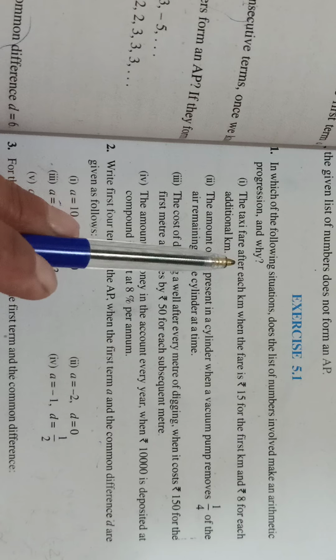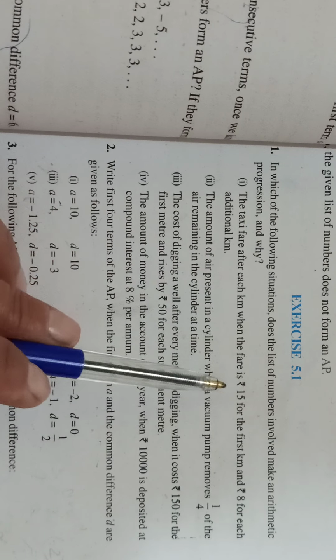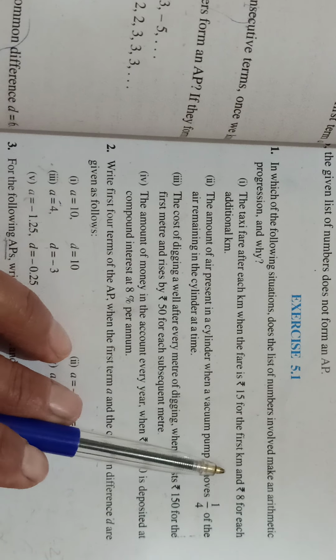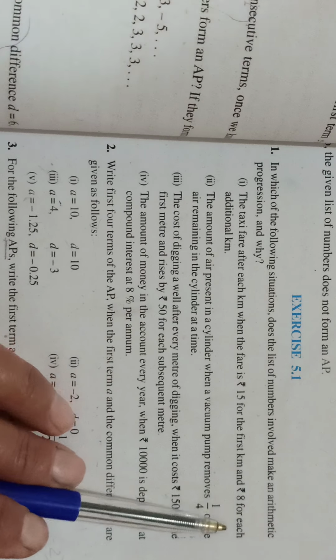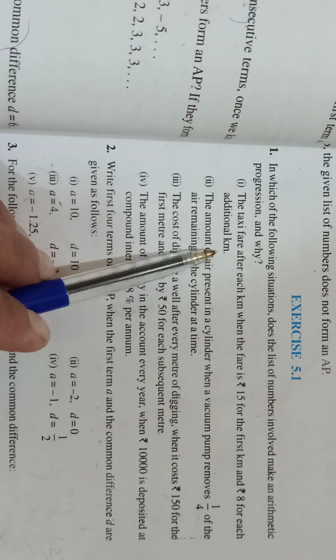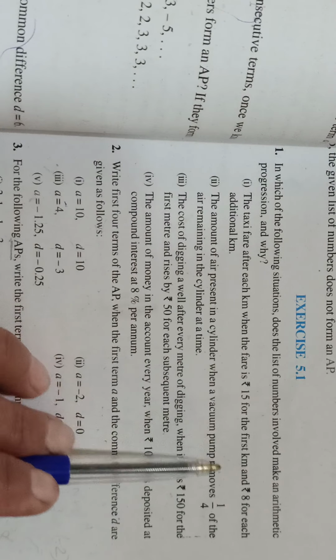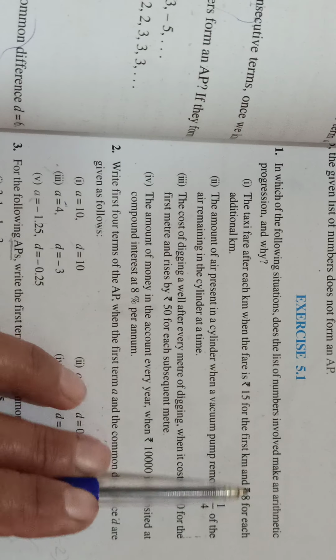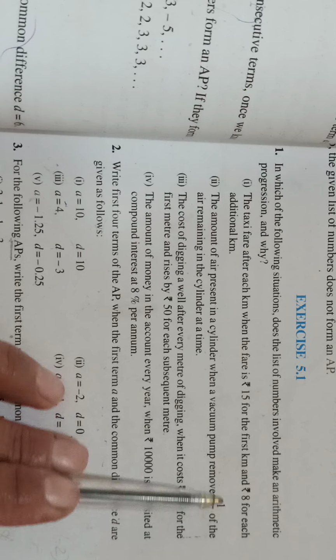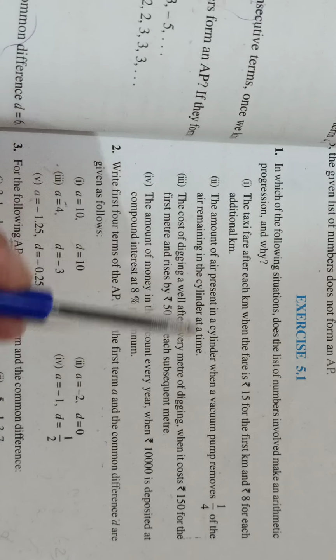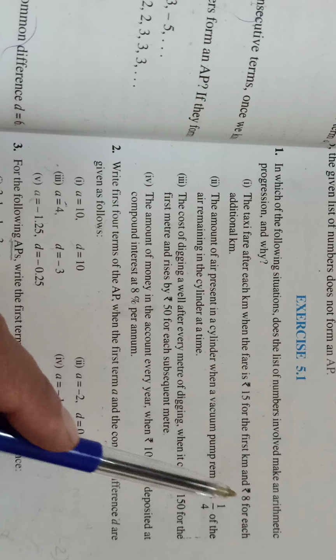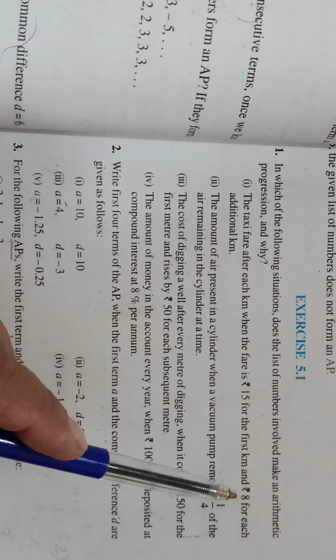The taxi fare after each kilometer, when the fare is rupees 15 for the first kilometer and rupees 8 for each additional kilometer. So you understand, for the first kilometer we are supposed to pay 15. For every following kilometer we have to keep paying 8 more, 8 more, 8 more. So is that an AP? Yes, because after every kilometer we are adding the same constant 8.